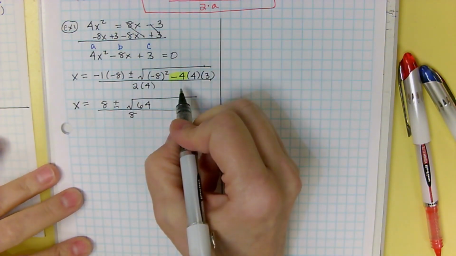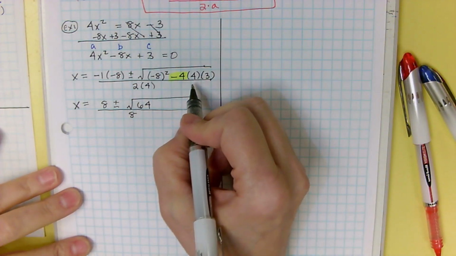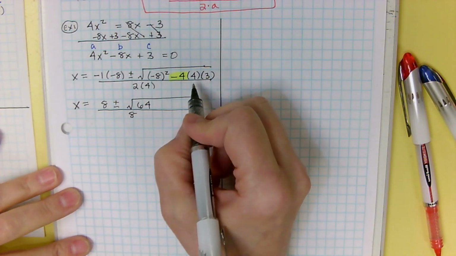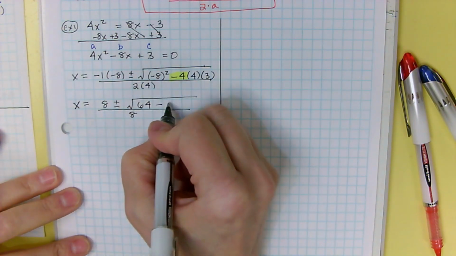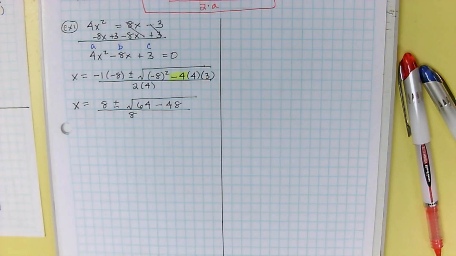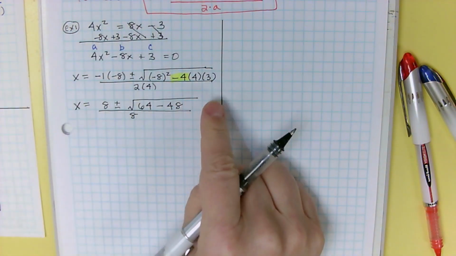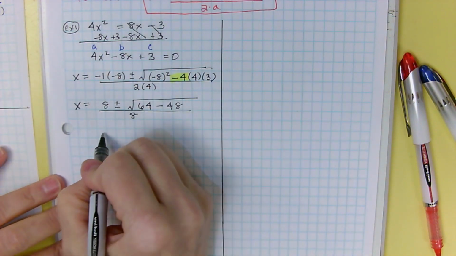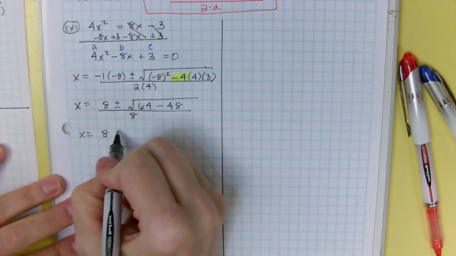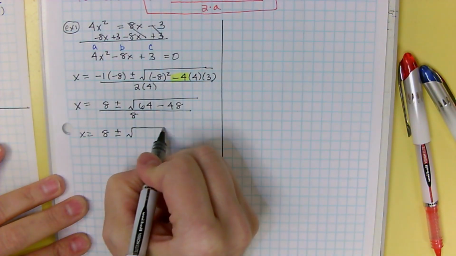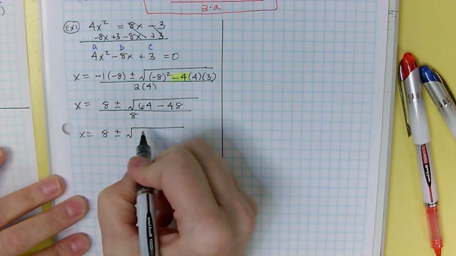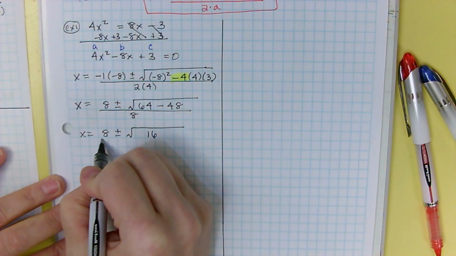So -4 times +4 is -16. -16 times 3 is -48. So we did the power first, and then we did multiplication. Now all we've got left on the inside is adding and subtracting. 64 minus 48 is 16.